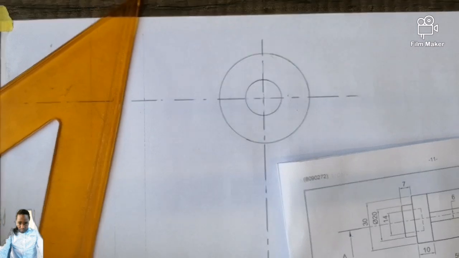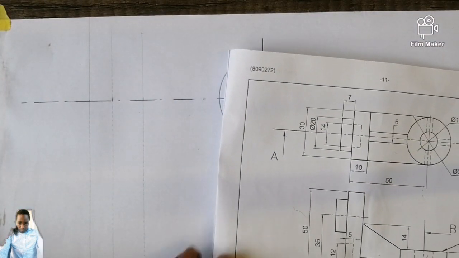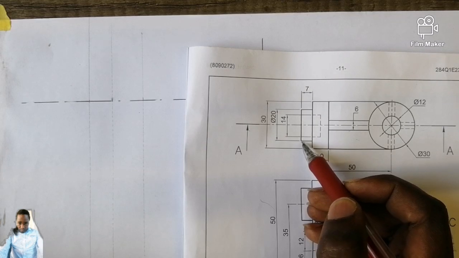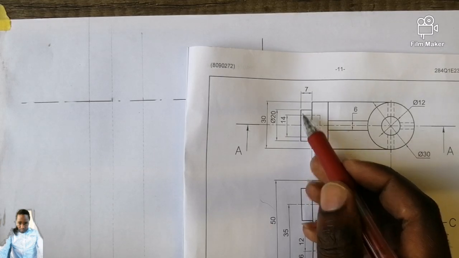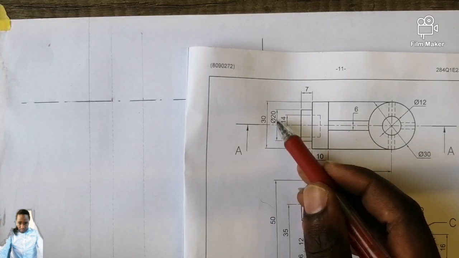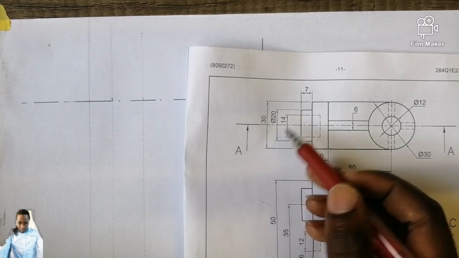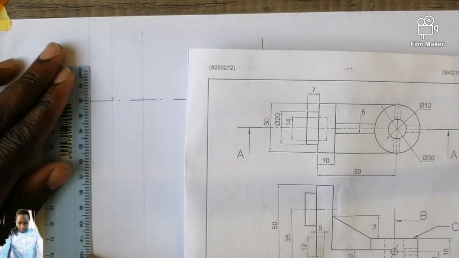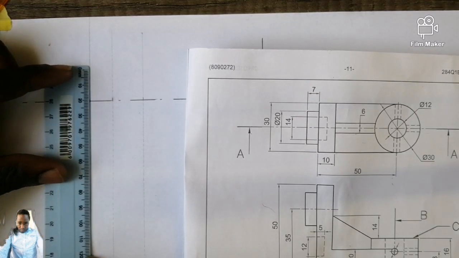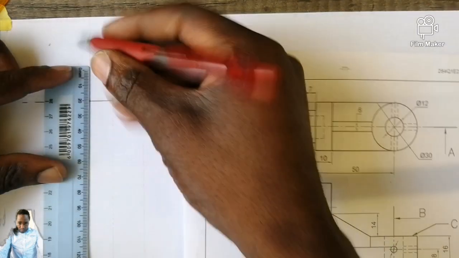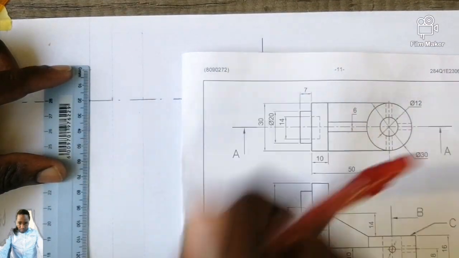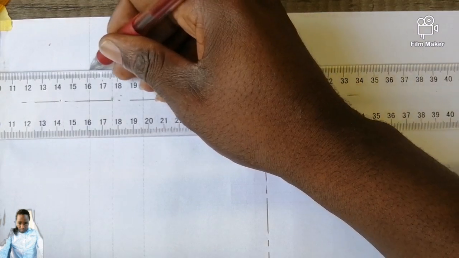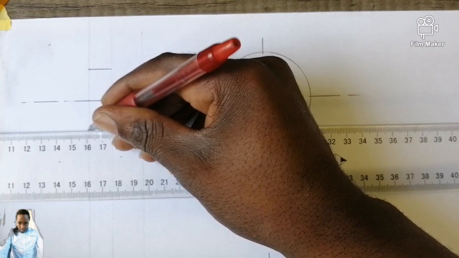Then take it down. Once you are there, what are you gonna do now? So now let's get this one. From here till there is diameter 20, so it's going to be diameter 40. Do it. 40. There it is. Dark here and dark here.